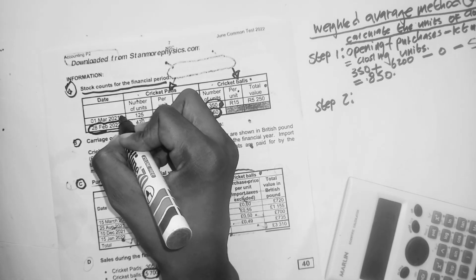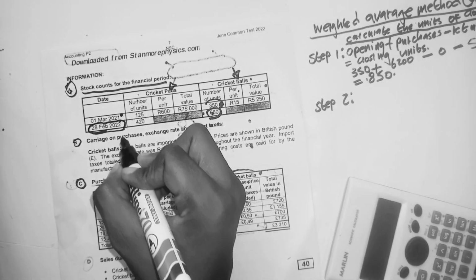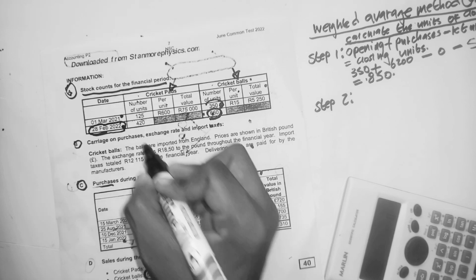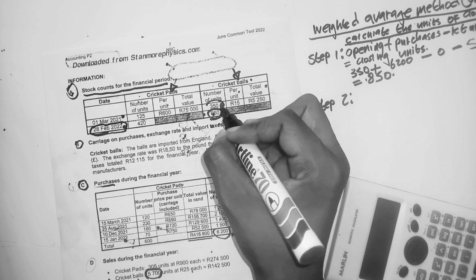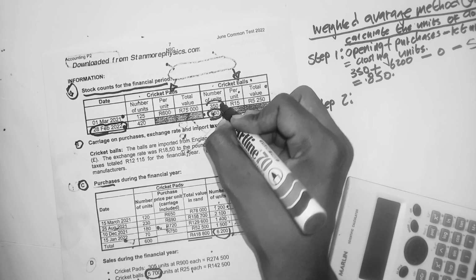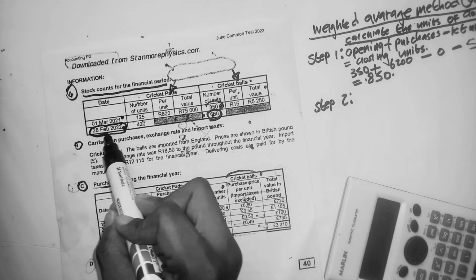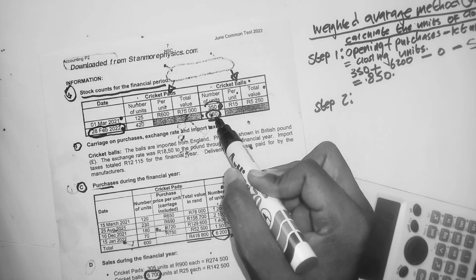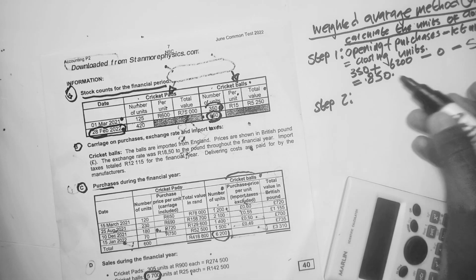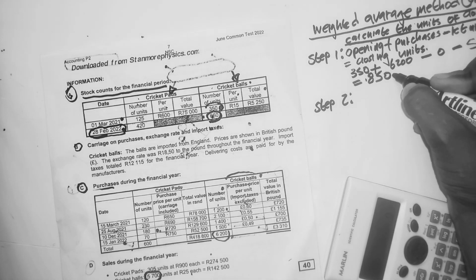Remember, our year begins on 1 March. Then it ends when? It ends on 28 February. 1 March is the beginning of the year. We had how many units of cricket balls? We had 350 on 1 March. Now, on 28 February, we're having 660 units. Check, when we calculated we got 850.